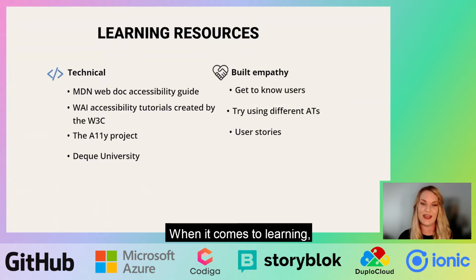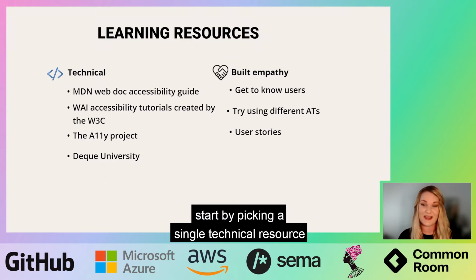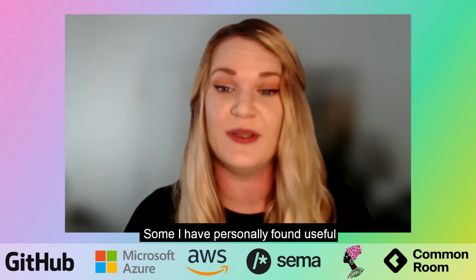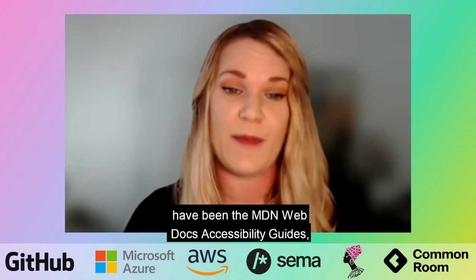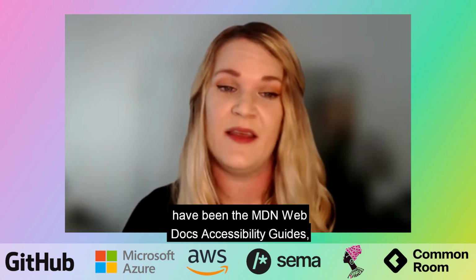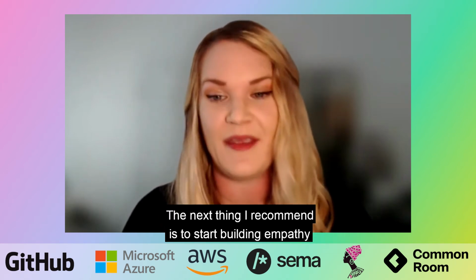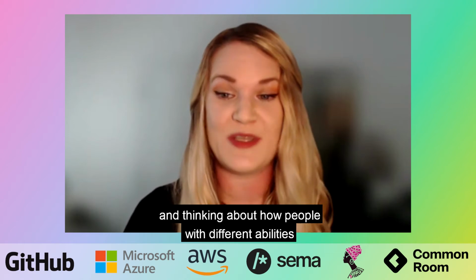When it comes to learning, start by picking a single technical resource that goes over basic fundamentals and start working through it. There's a lot of great guides out there. Some I have personally found useful have been the MDN Web Docs accessibility guides, the WAI accessibility tutorials, the A11Y Project, and Deque University.